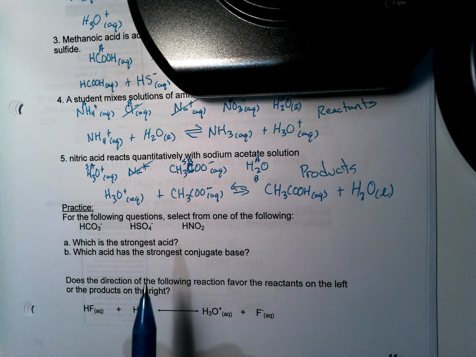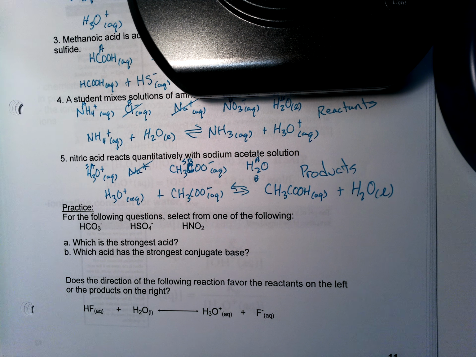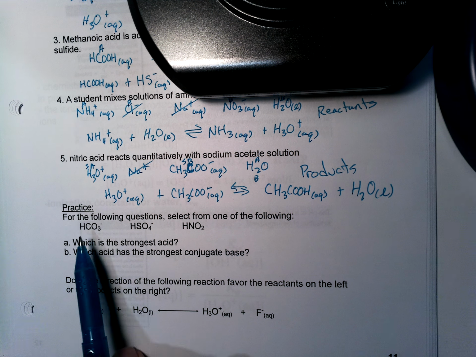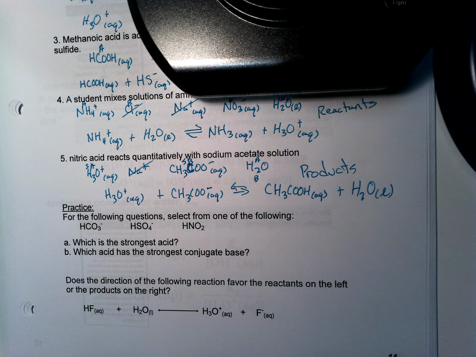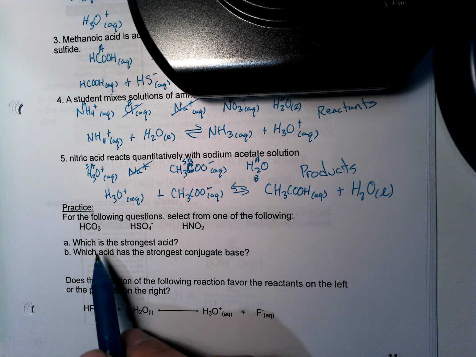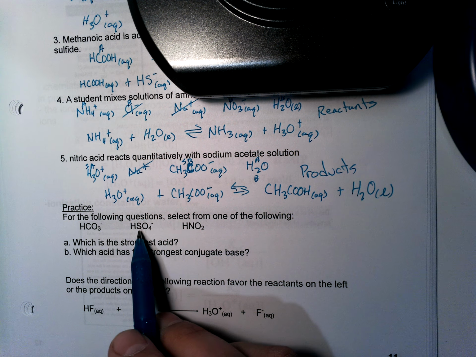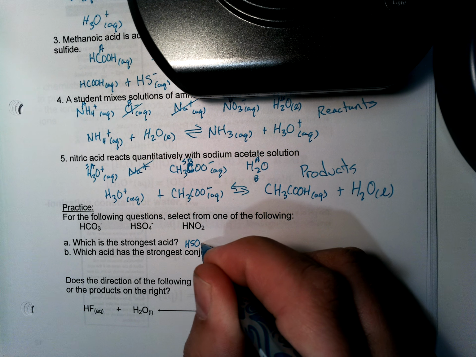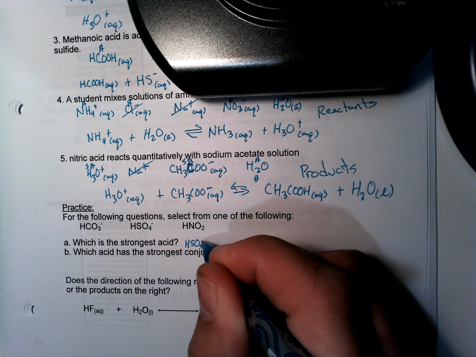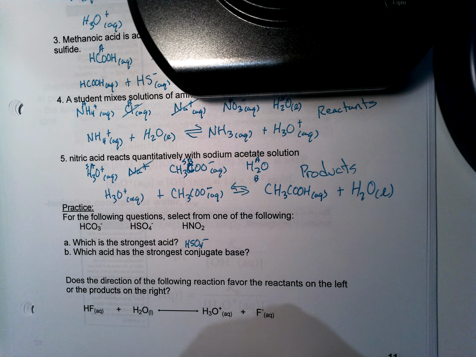Okay, for this next practice, for the following questions, select one of the following. Of these three, which is the strongest acid? I just look on my chart, whichever one under the acid column is closest to the top. It's going to be this HSO4 because it's only 3 down from the hydronium ion.